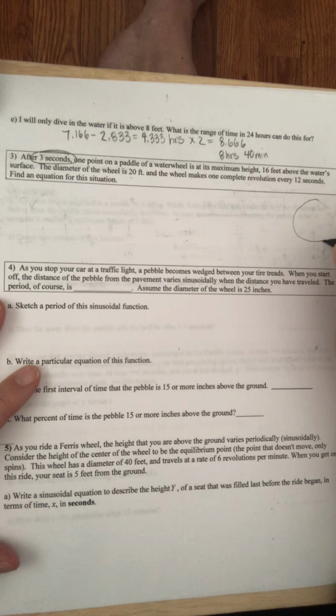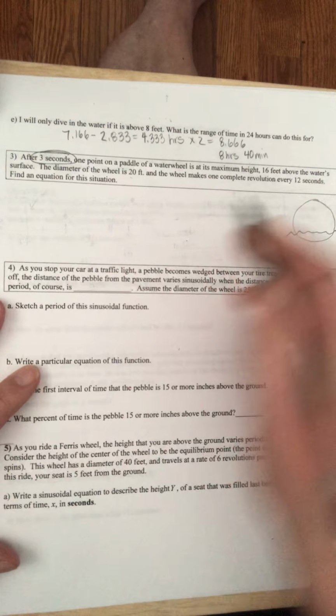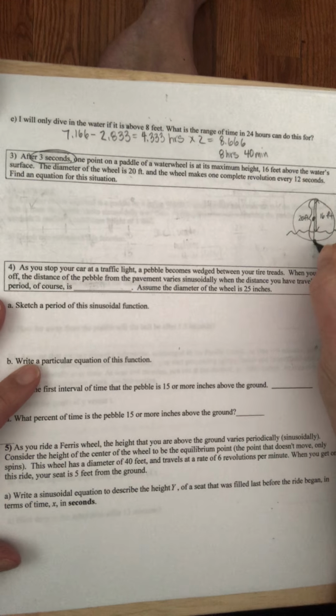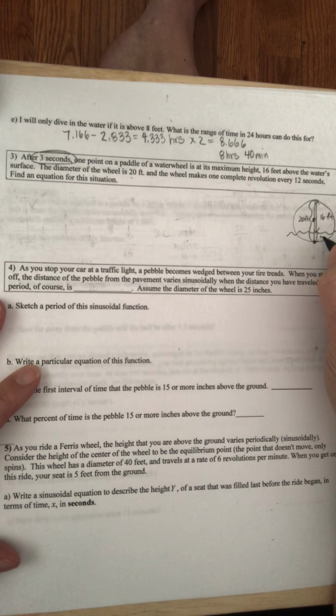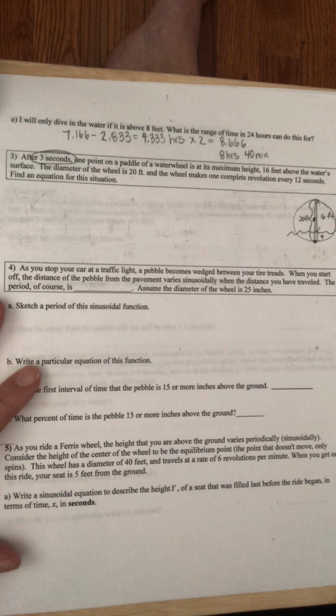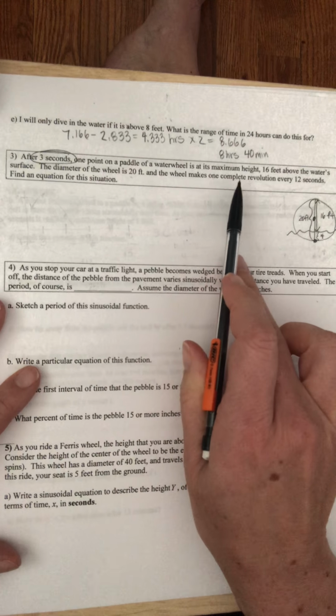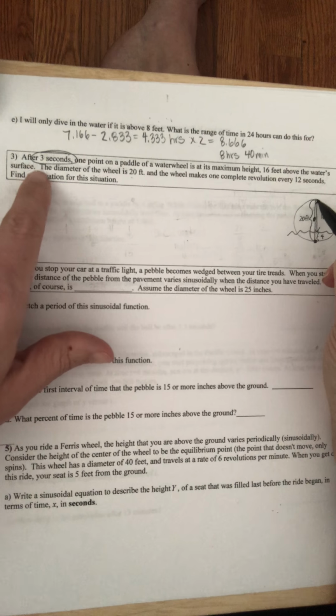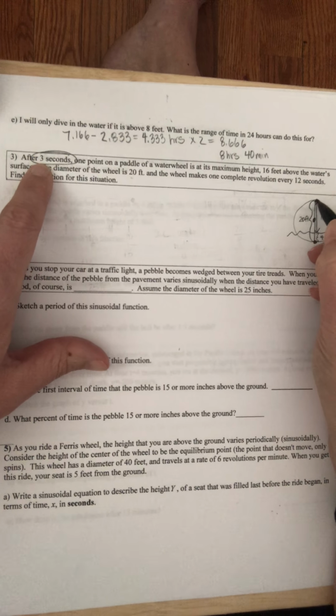So if we imagine our water wheel, here it is, okay? Here's the water. The things they've told me about this water wheel is that its maximum height, from here to there, above the surface of the water, is 16 feet. They have also told me that my diameter is 20 feet. So what that tells me is that when I'm under the water, it goes under the water 4 feet, 4 feet below, okay? The other thing I see here is the wheel makes 1 complete revolution every 12 seconds.